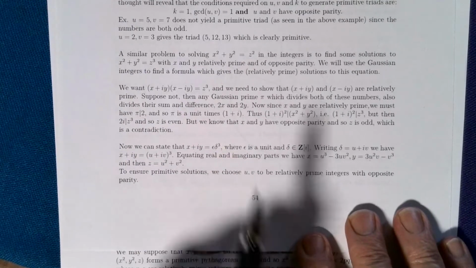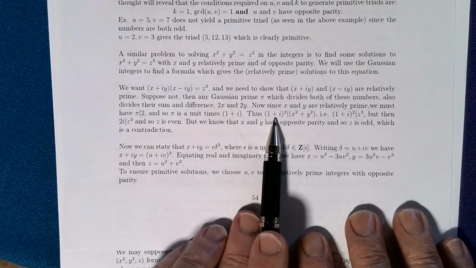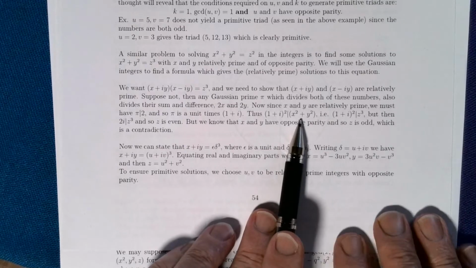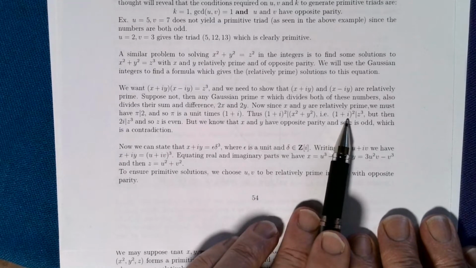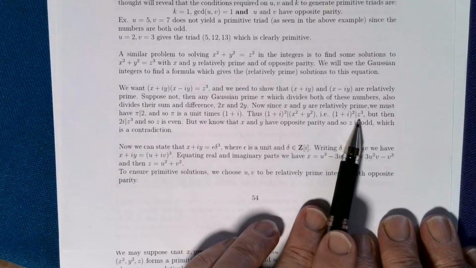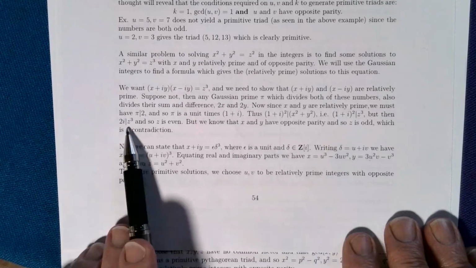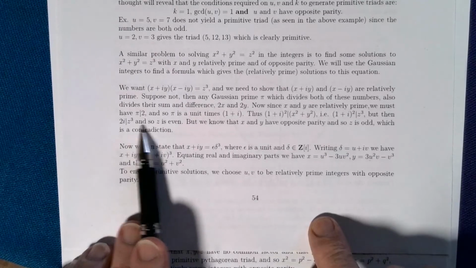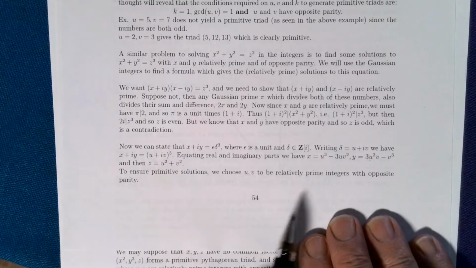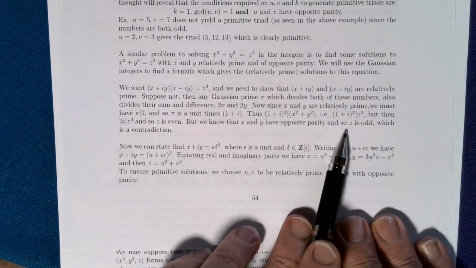So then, if we square this, this has to divide x squared plus y squared, i.e. that says (1 plus i) squared divides z cubed. But then this one here is 2i, which has to divide z cubed, and that means z is even. But we know that x and y have opposite parity by assumption, so z has to be odd, and that gives us a contradiction.